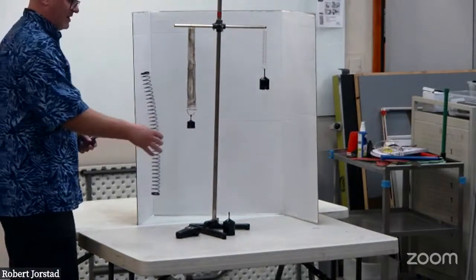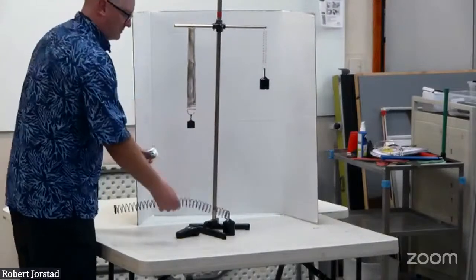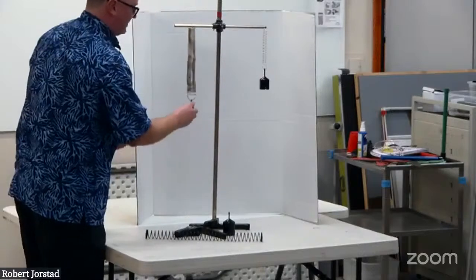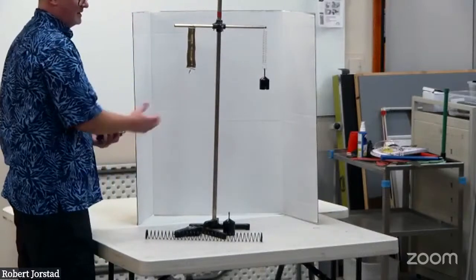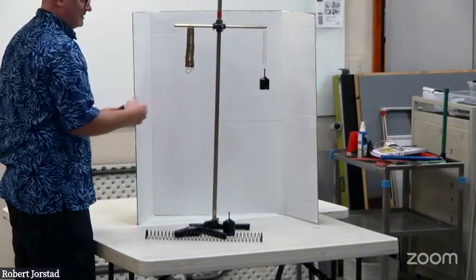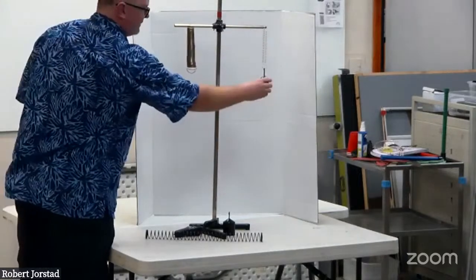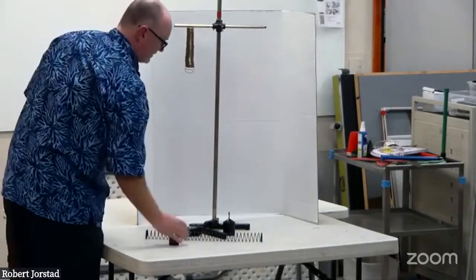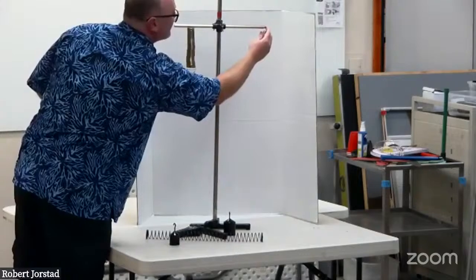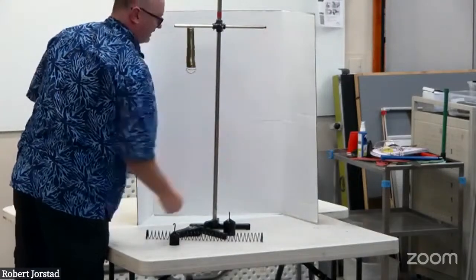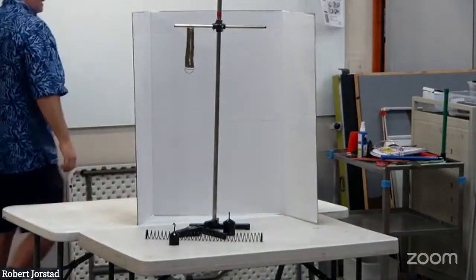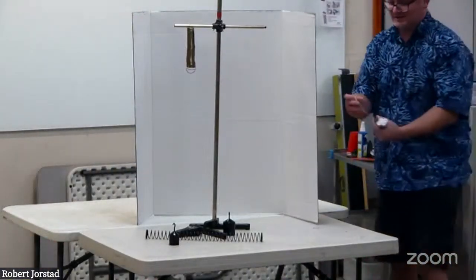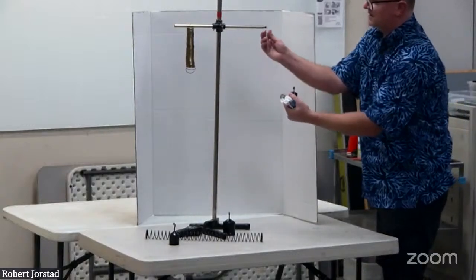The classic spring that you always see in a physics textbook is one that can be compressed or stretched. When we look at this one right here, as you can see, I can't really compress this one. I can only stretch it. But this one over here is the one that I want to work with. You'll see that you can actually compress this a little bit if you need to.